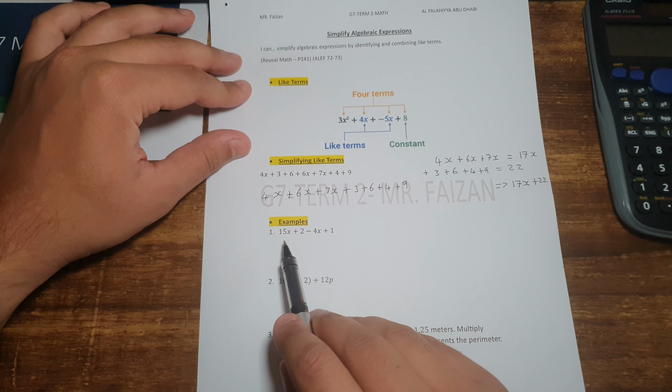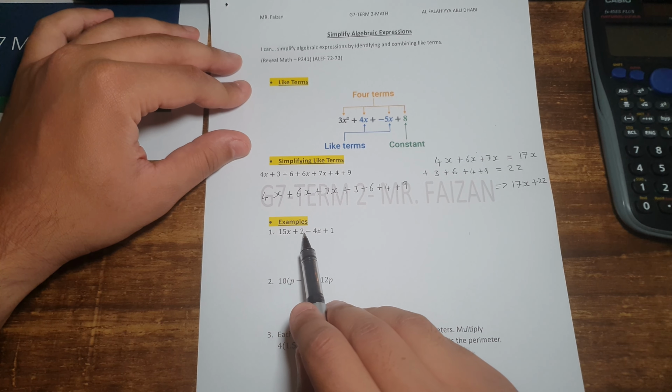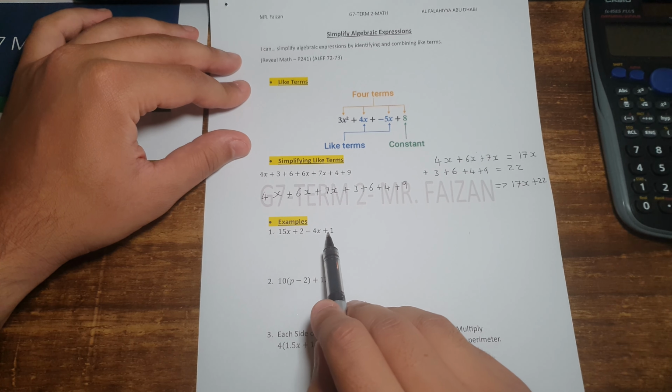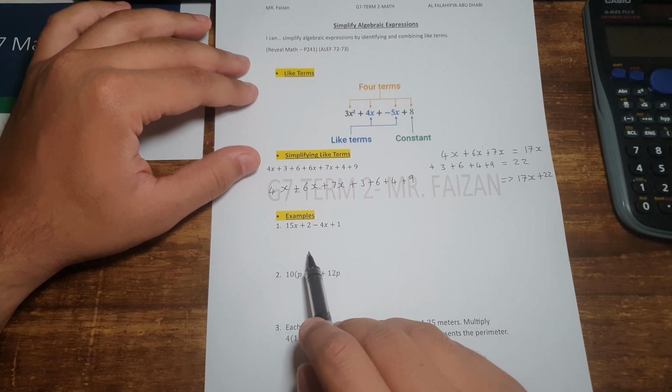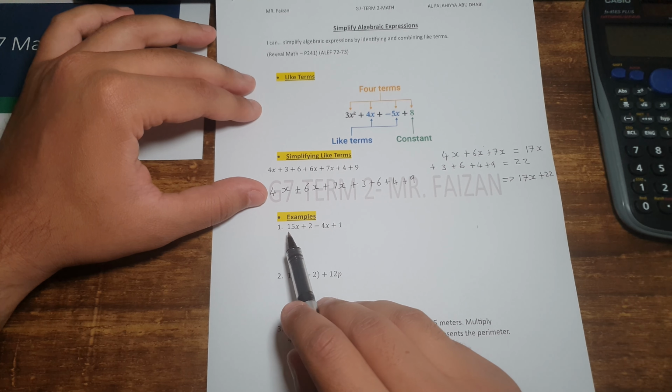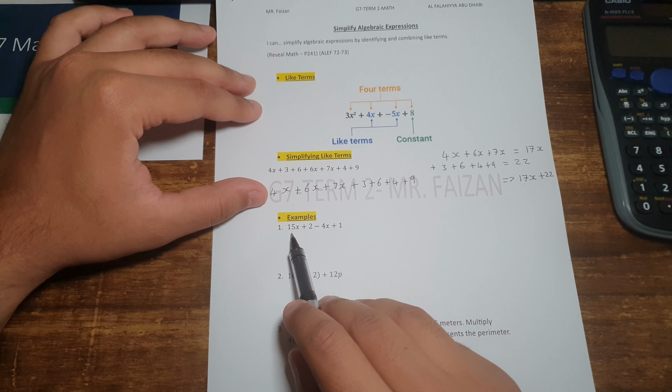I have 15x plus 2 minus 4x plus 1. So my role now is to simplify the expression. First of all, let's have a look. Can I simplify this expression? Do I have like terms?